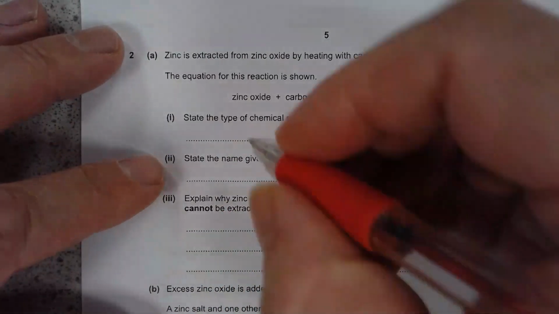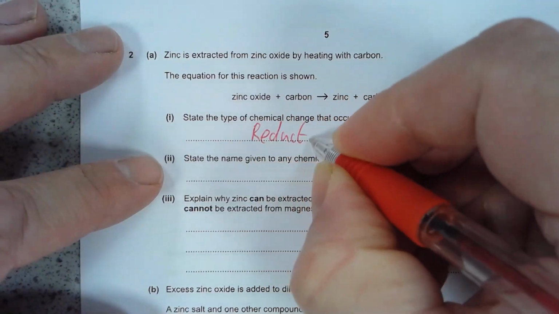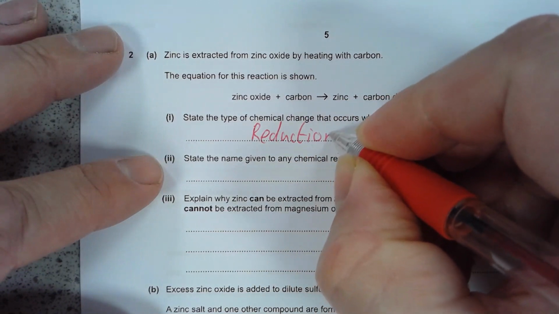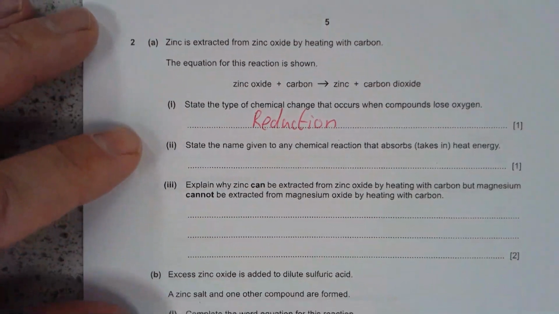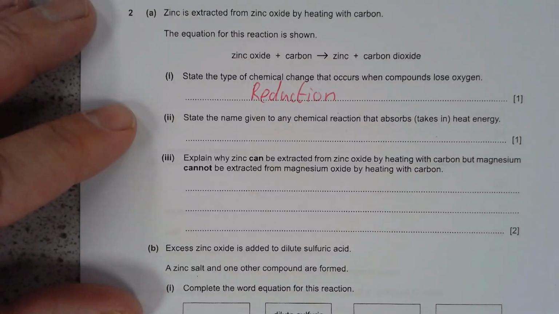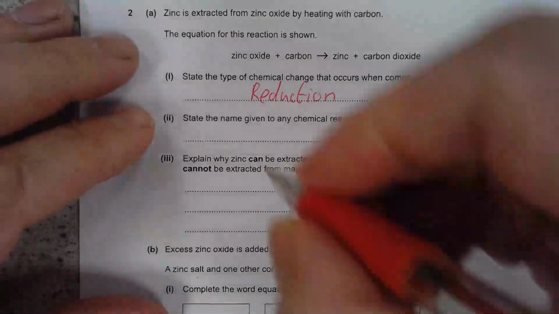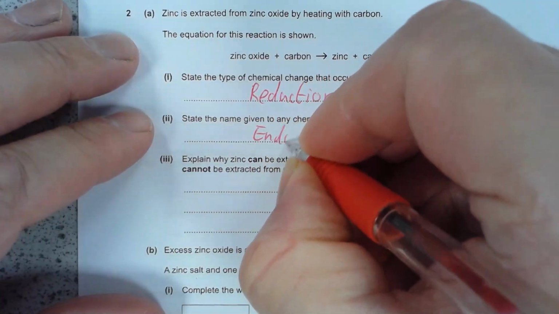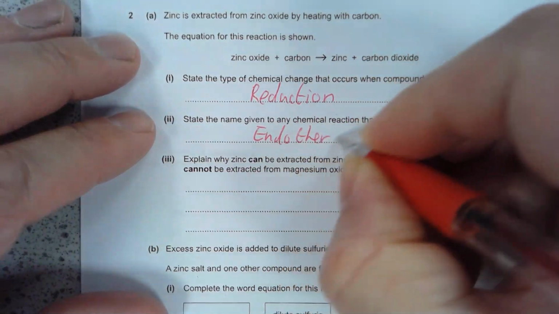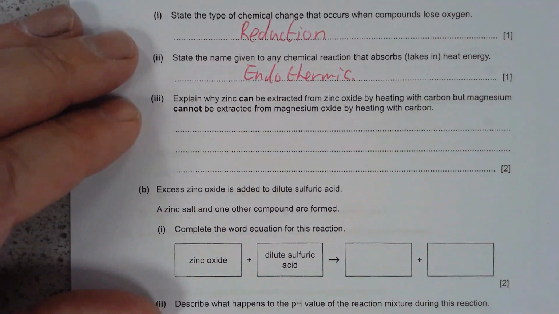If they lose oxygen, remember that is reduction. We covered that when we did our multiple guess questions before. It's reduction. Then it says, state the name given to any chemical reaction that absorbs, takes in heat energy. So energy is going in, so it's endothermic. Good. And so, okay, so that's our easy bit.